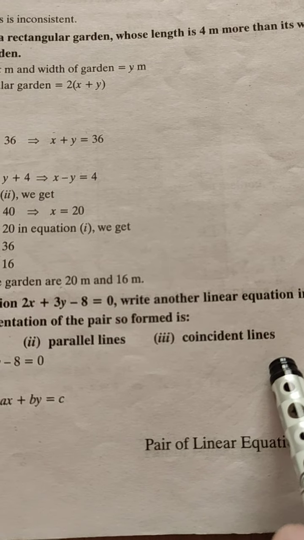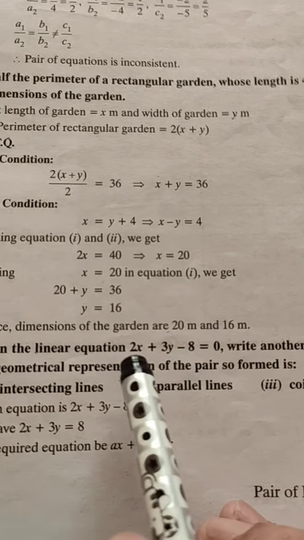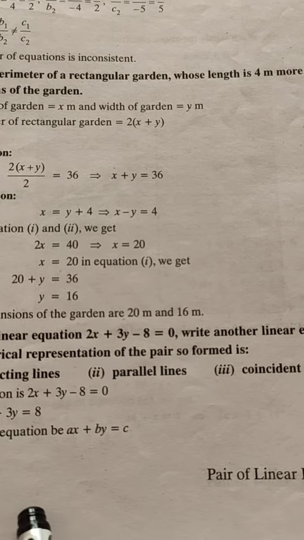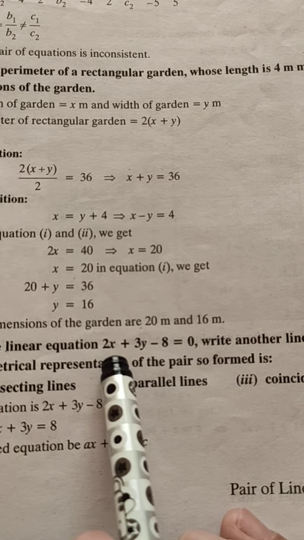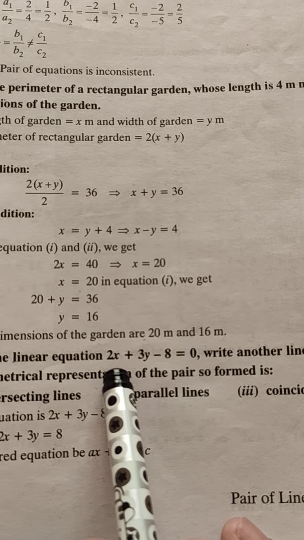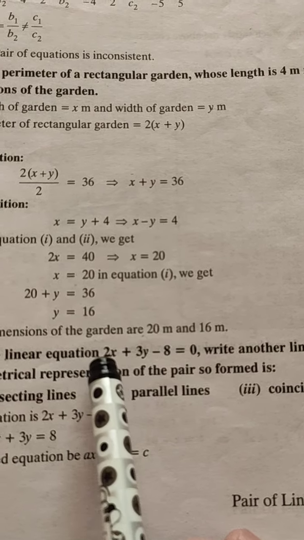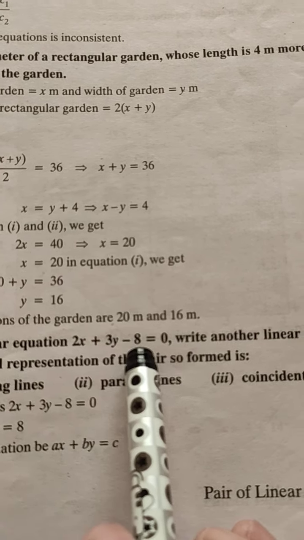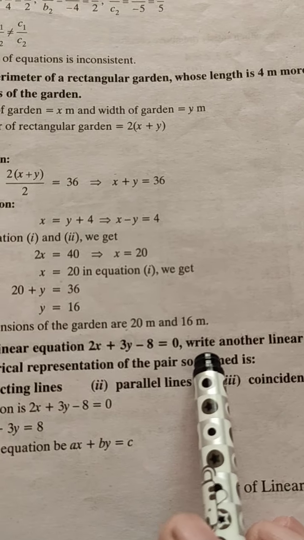For coincident lines, the concept is very easy. Whatever is the equation, you multiply the whole equation by any scalar. Take any number. I am taking 3. Multiply in this whole equation. When you are multiplying any number in any equation, you have to multiply in each term. So by 3 I am multiplying. So here I will get 3 into 2, 6x plus 9y minus 24 is equal to 0. As you will find out, the ratio a1 upon a2 is equal to b1 upon b2 is equal to c1 upon c2. We'll get it in proportion.